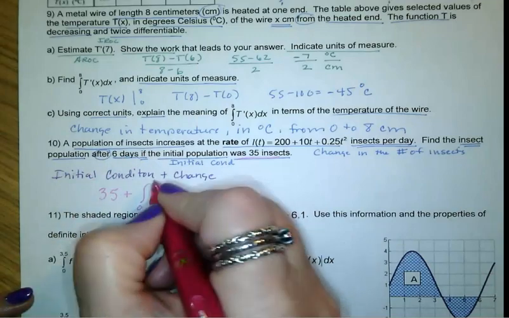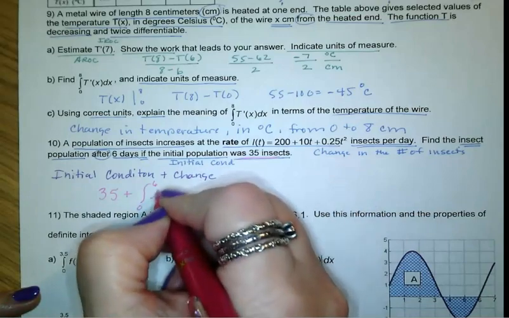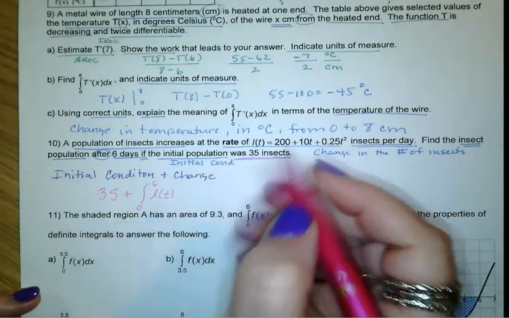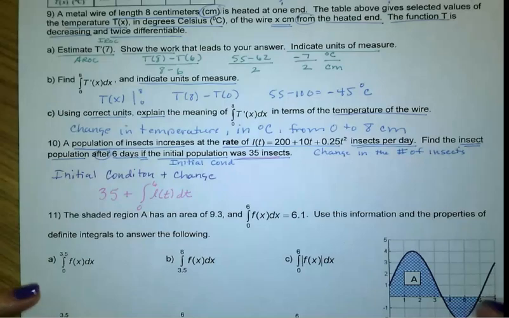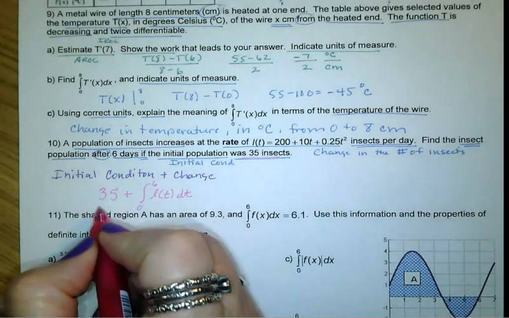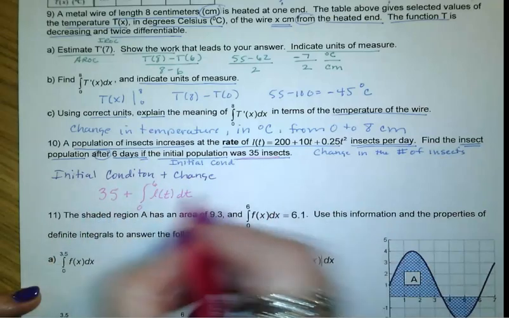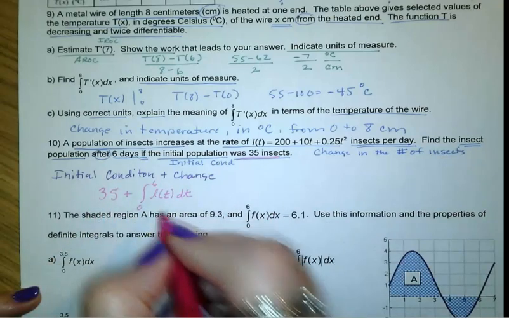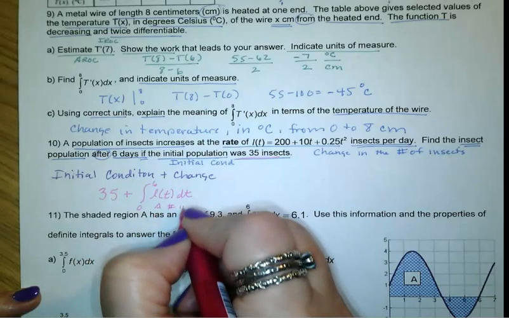So I'm going to go from 0 to 6 days. And then the name of my function up here, I'm going to call that L of t. And then I would have dt. Okay. So what is this? This is the initial, right? The initial bugs. And then this is the change in the number of insects.